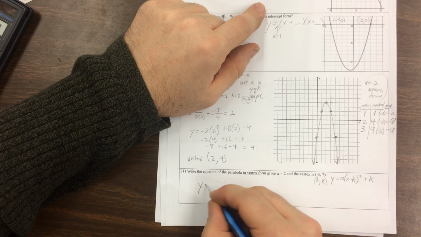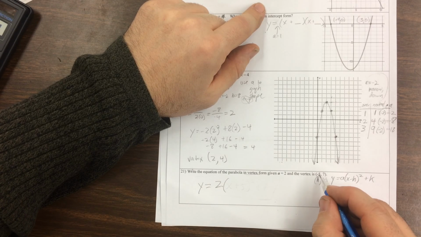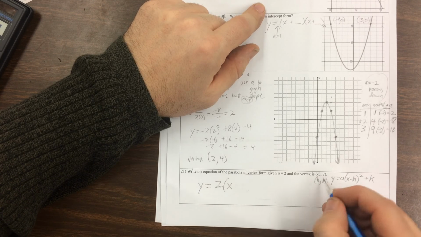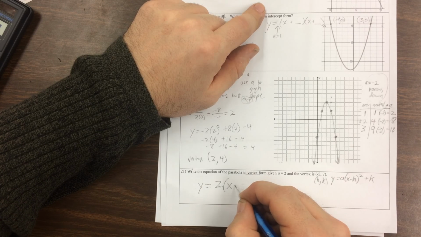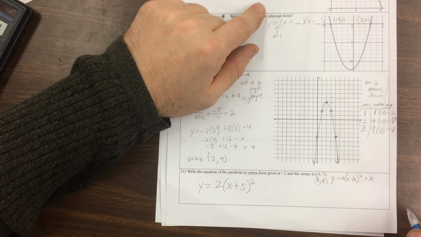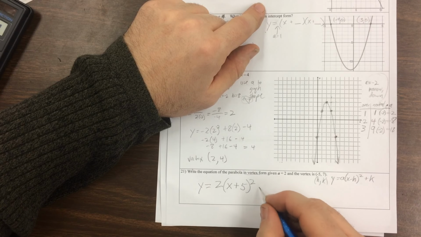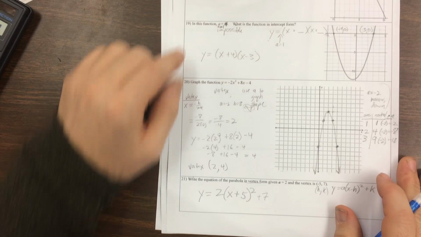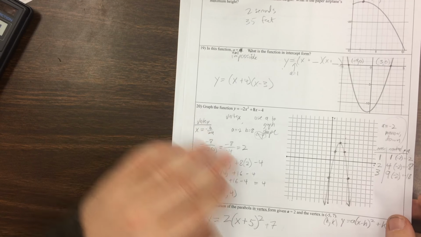So this must mean that if a equals 2, that goes here, h is negative 5. So x minus h is going to be x minus negative 5, or x plus 5. And then plus k. So here's k, plus 7. So there is your equation in vertex form.